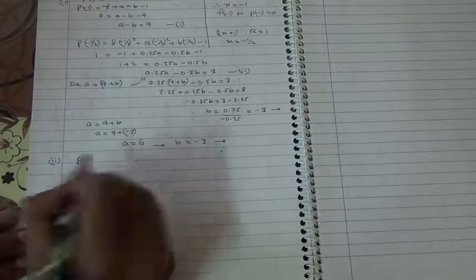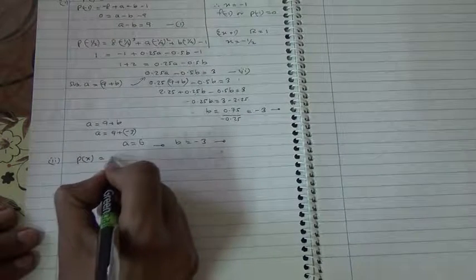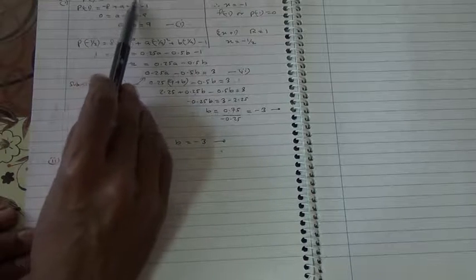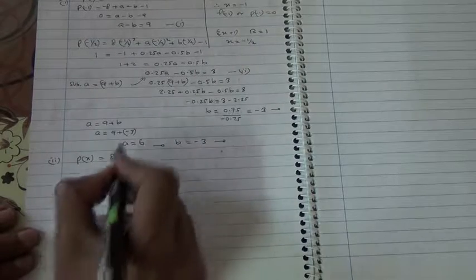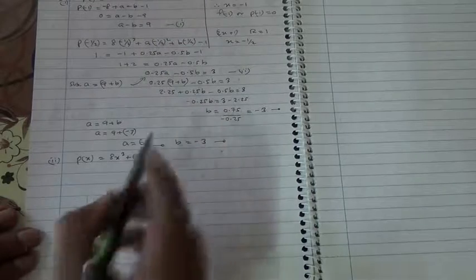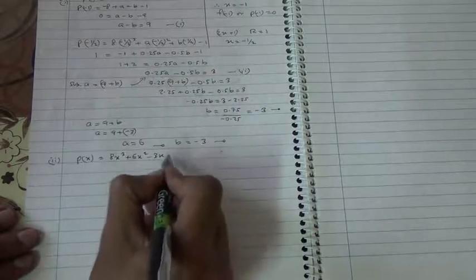It is p(x) is equal to 8x cubed plus ax squared. What is a? 6. So plus 6x squared plus bx. b is minus 3. So minus 3x minus 1.